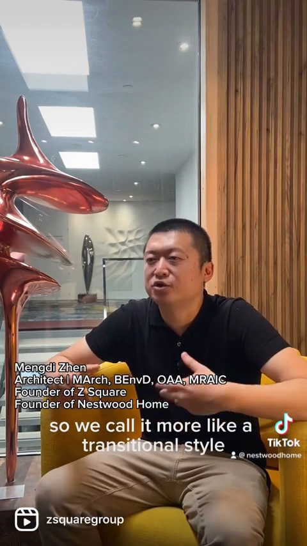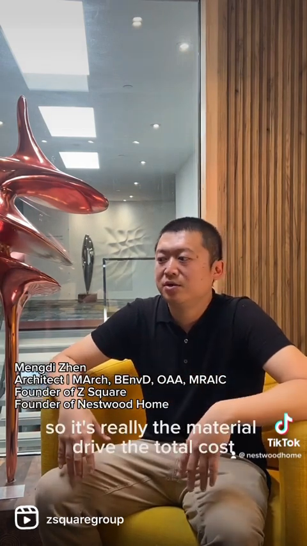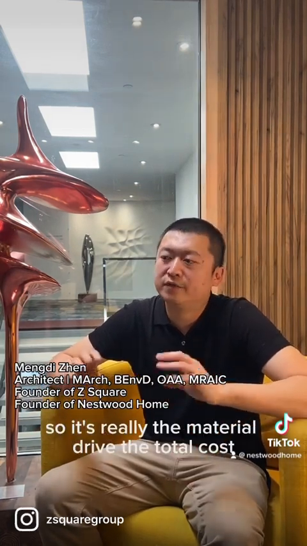It's really not about the style because you can see on the street now some of the traditional houses have huge windows like a modern house. So we call it more like a transitional style. So it's really the material that drives the total cost.